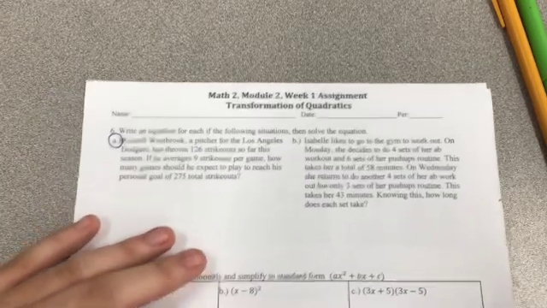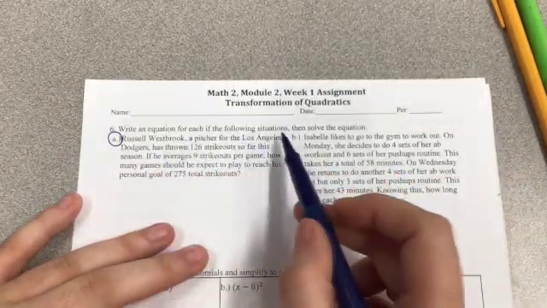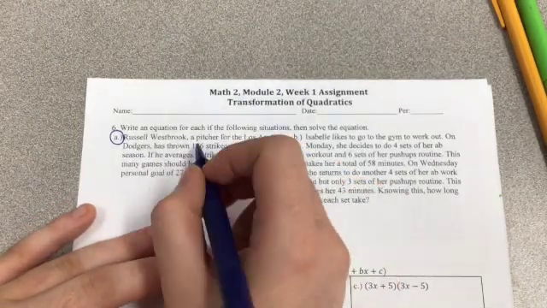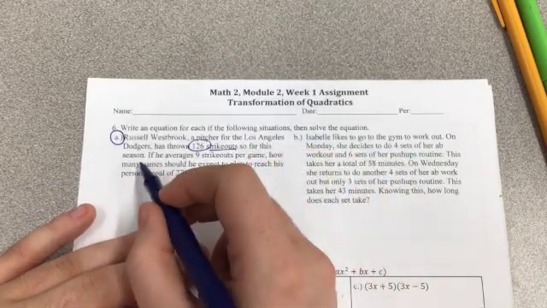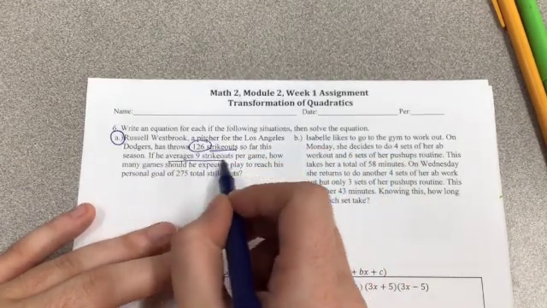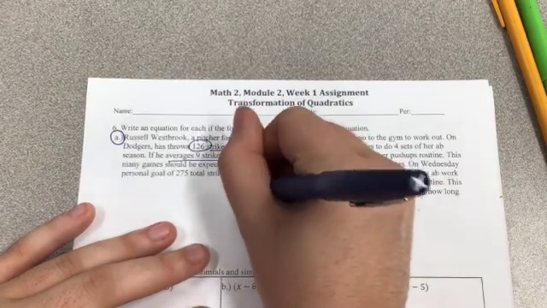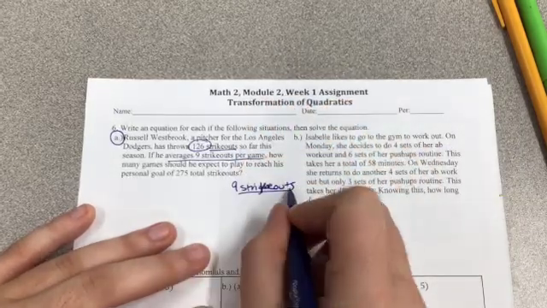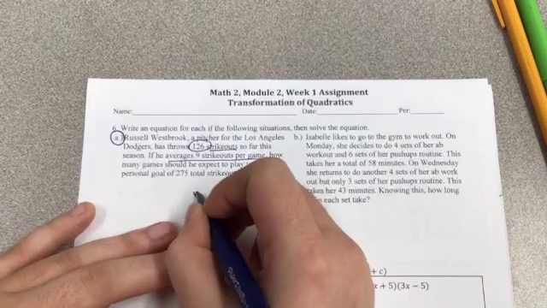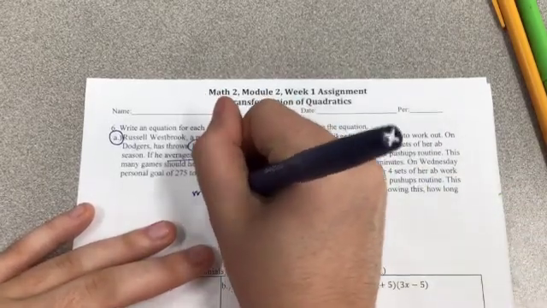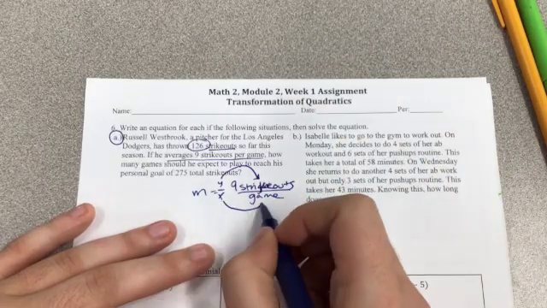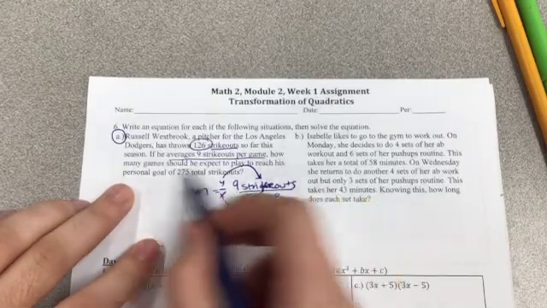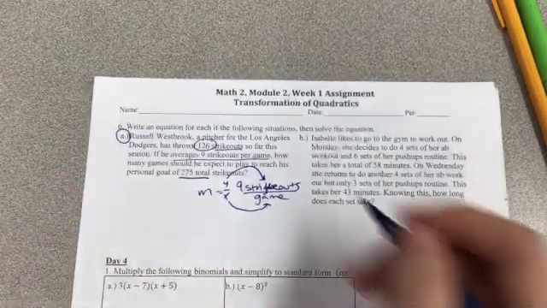Part 6, question 6. Write an equation for each of the following situations, then solve that equation. Russell Westbrook, a pitcher for the Los Angeles Dodgers, has thrown 126 strikeouts so far this season. If he averages 9 strikeouts per game, that's an m, or a rate. We normally do that y over x, so y represents strikeouts, x represents games. How many games should he expect to play to reach his personal goal of 275 strikeouts?